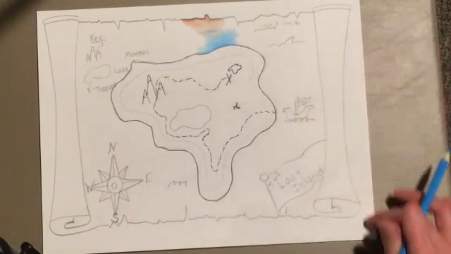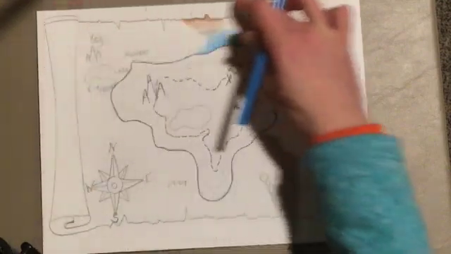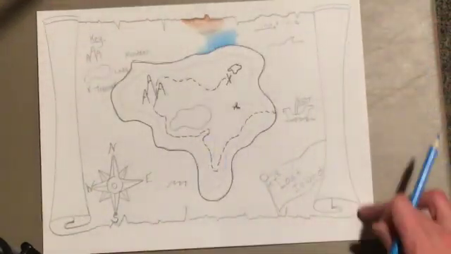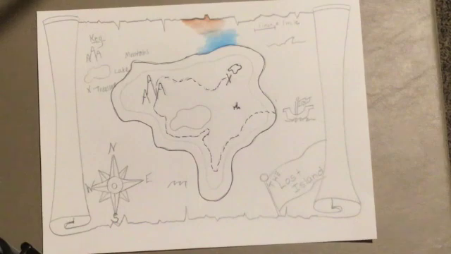The only space on here that you don't have to color is this white part out here that isn't even part of our map, okay? All right, if you have any questions, please let me know.